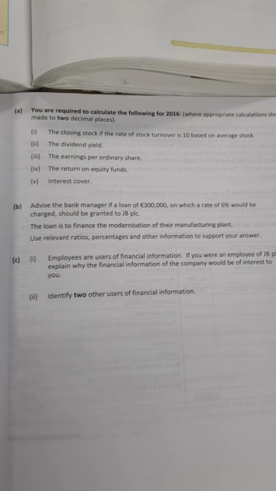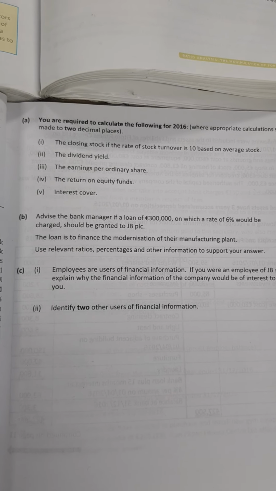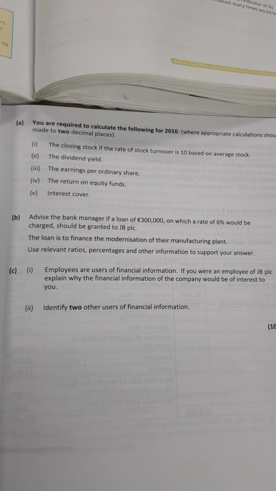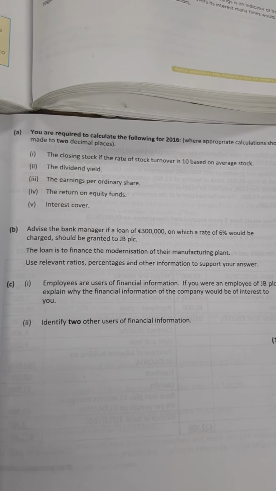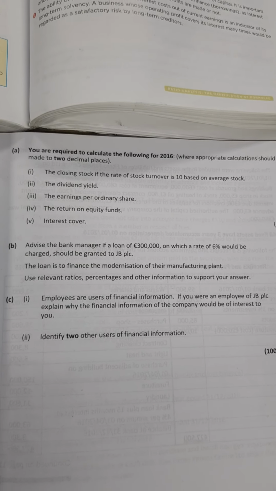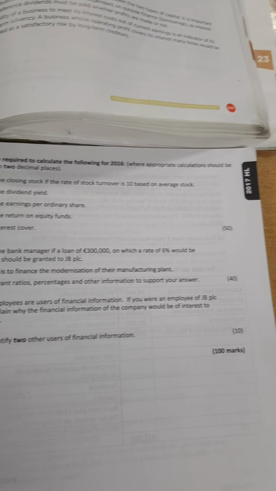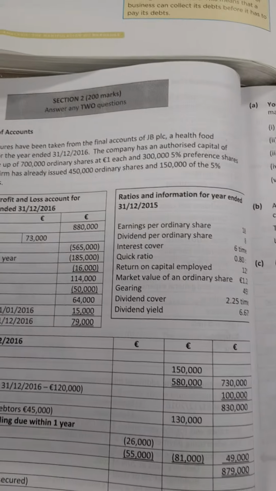So the question is, advise the bank manager if a loan of €300,000 on which a rate of 6% would be charged should be granted to JB PLC. The loan is to finance the modernisation of their manufacturing plant. Use relevant ratios, percentages, and other information to support your answer. So, the first thing I would do is take a look at last year's information.